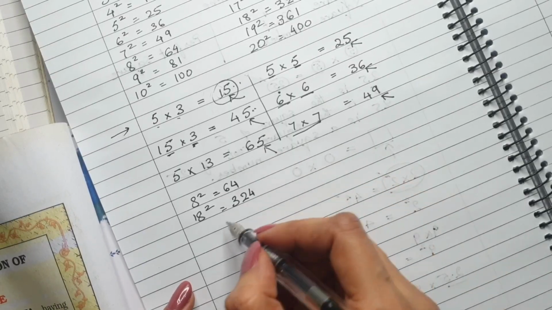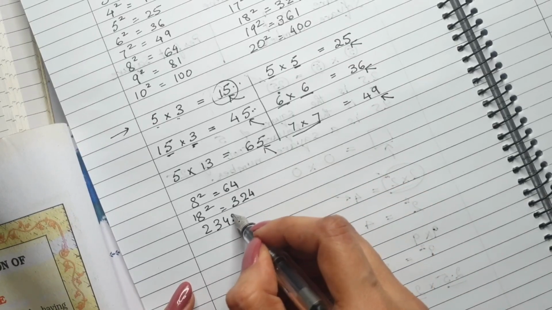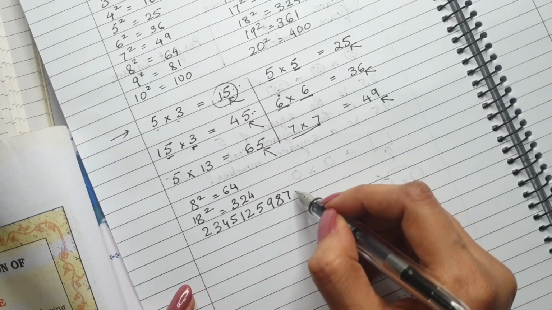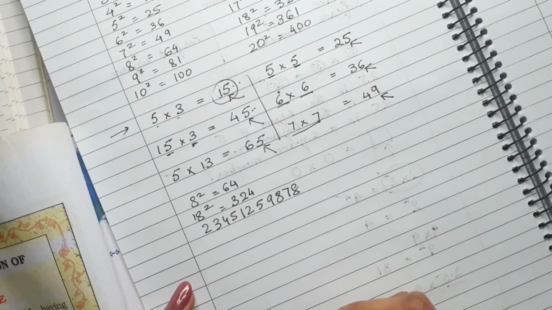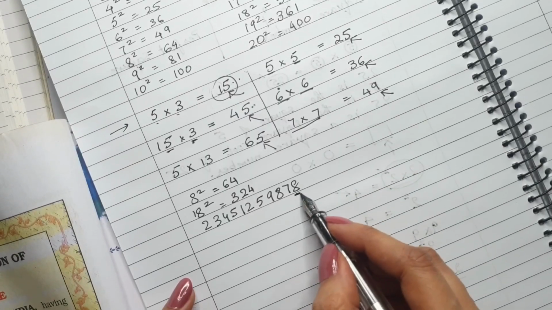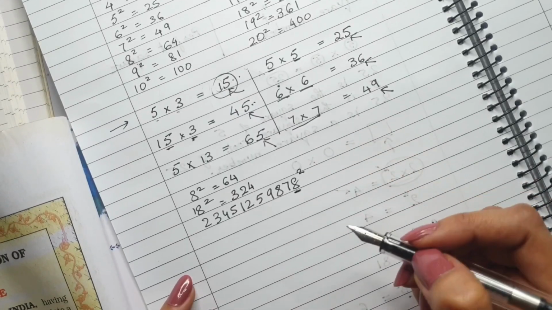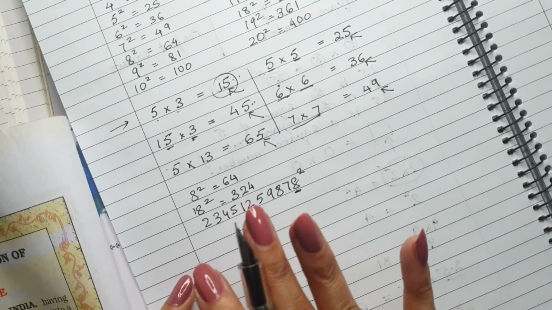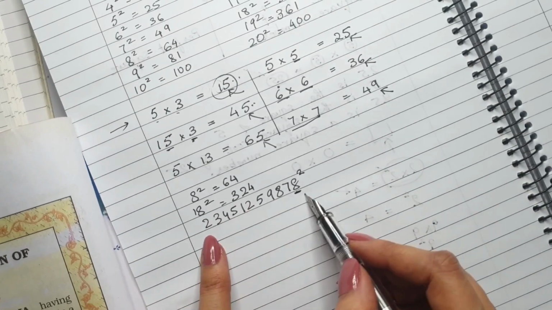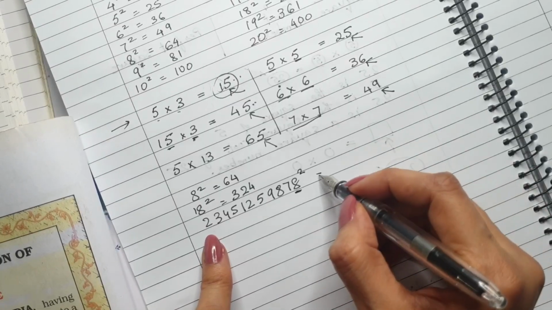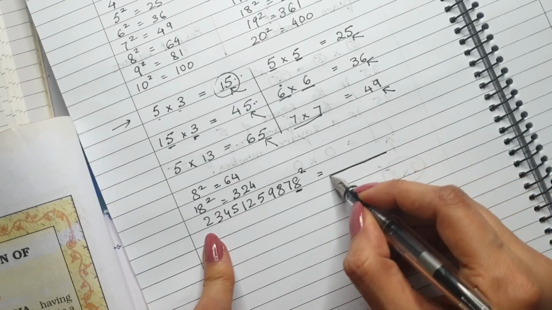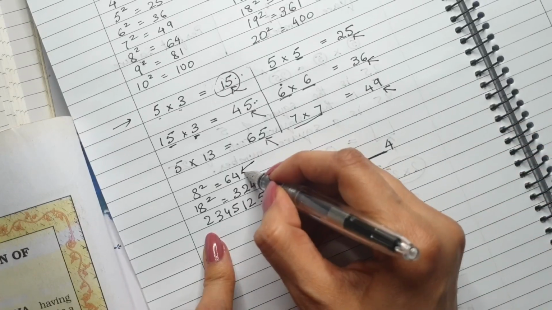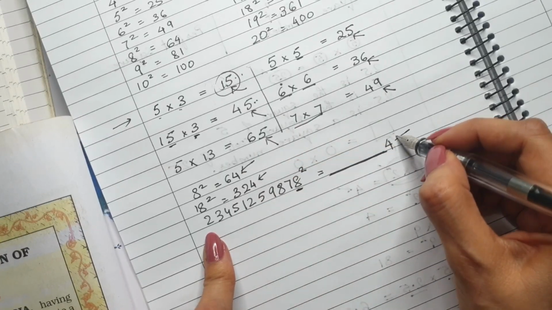If I have a number that ends in 8 and I take a square of this number, which means this number is multiplied by itself, I'm not going to do that. But if that is the case, whatever the answer will be, that number will end in 4. This last digit will not change.